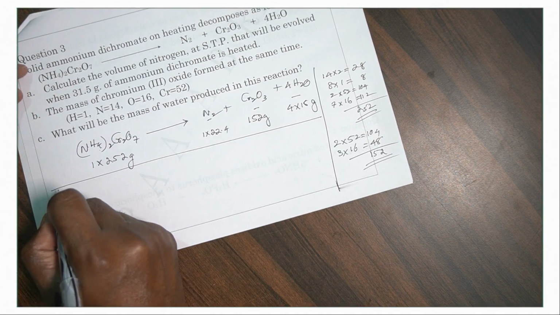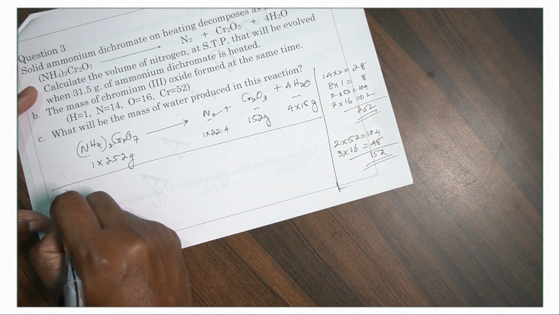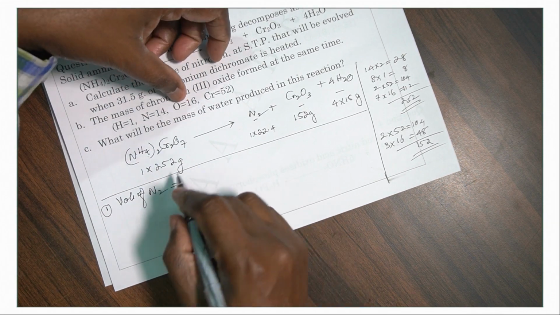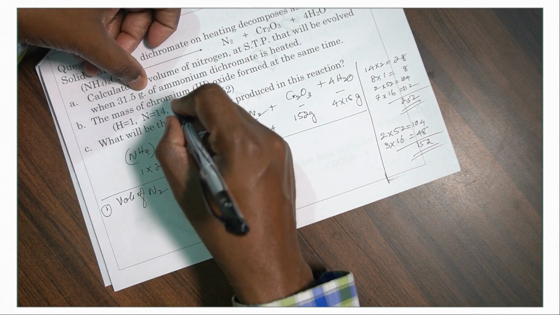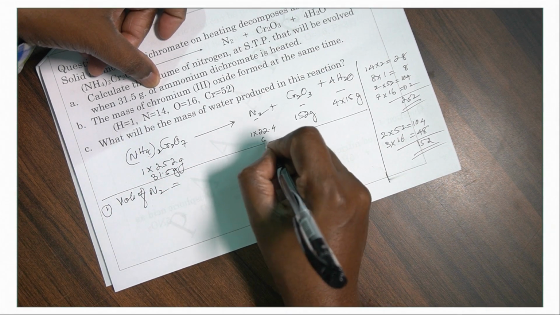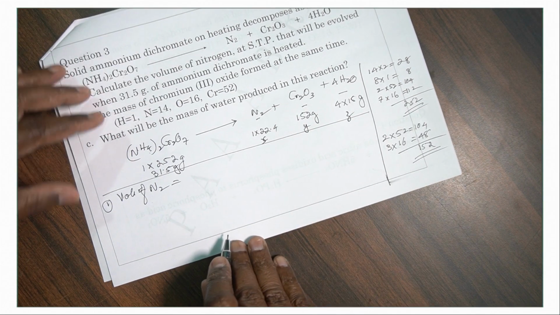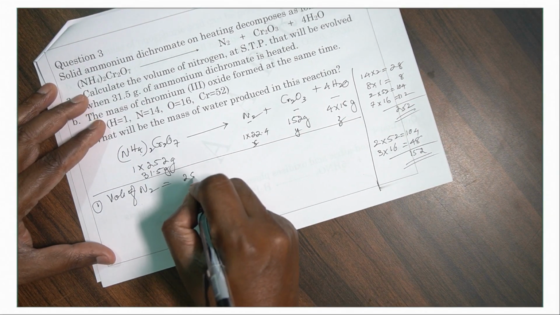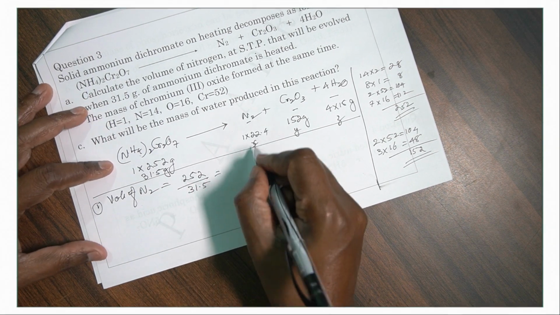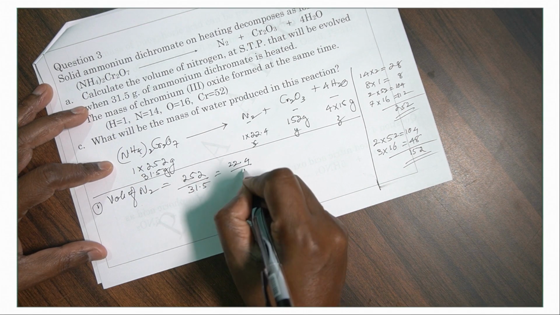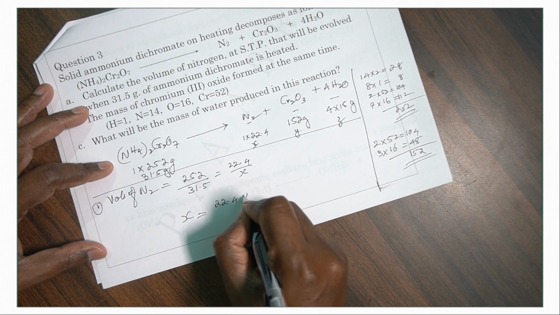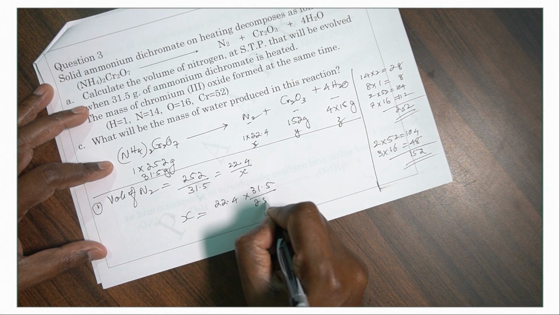Number 1, that is part A, is volume of nitrogen. What is the ratio we are taking? Now what is given here? 31.5 grams of ammonium dichromate. This is 31.5, this is X, this is Y, this is Z. So that is 252 upon 31.5 is equal to volume of nitrogen 22.4 upon X. Cross multiplying, X is equal to 22.4 into 31.5 upon 252.